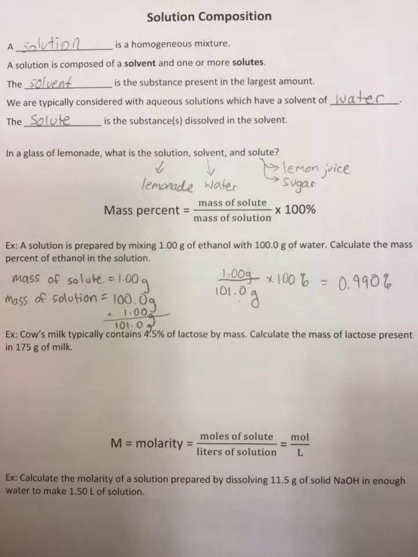Okay, so this one's a little bit different because I'm looking for a different piece of the puzzle. It already gives me a mass percent, and I've got to work backwards to figure out the mass of my lactose.